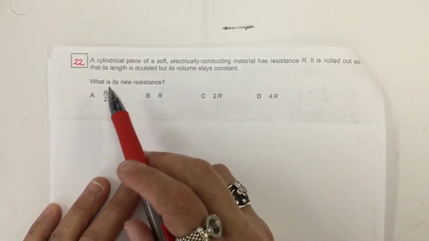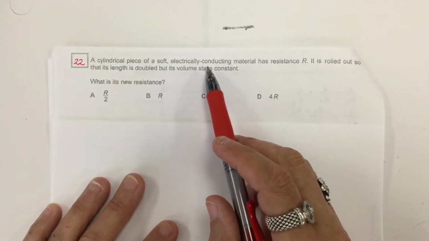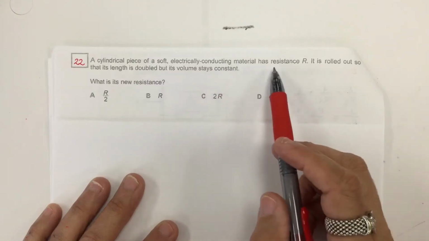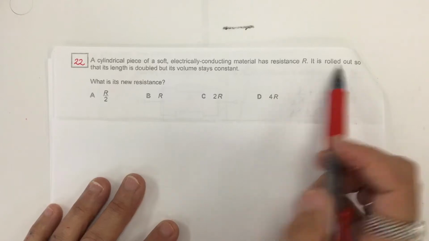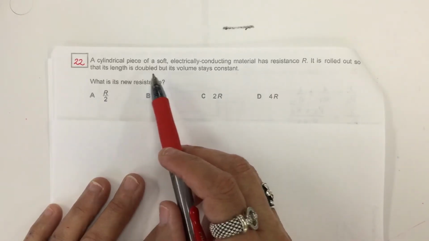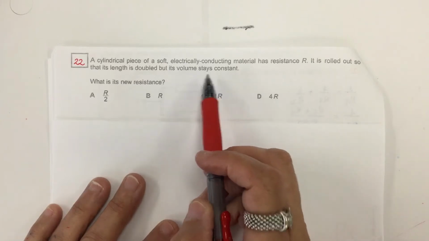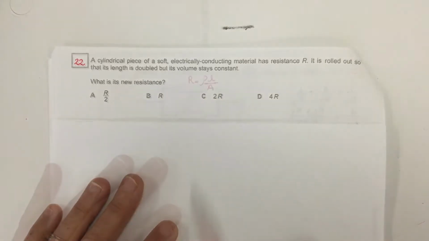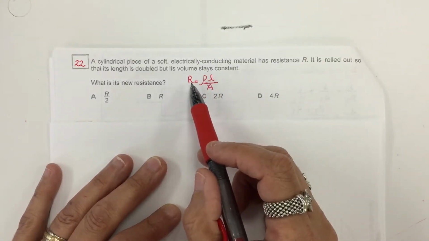Question 22. A cylindrical piece of soft electrically conducting material has resistance R. It's rolled out so that its length is doubled, but its volume stays constant. What is the new resistance? To answer this question, we are using this formula for resistance.